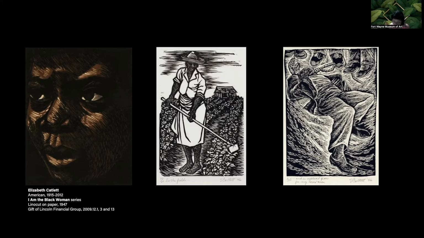For I Am the Black Woman, Catlett borrowed the format of one of their epic series presenting the history of the Mexican Revolution. Catlett's series became a historical story of the struggles of African Americans told through the experiences of women.